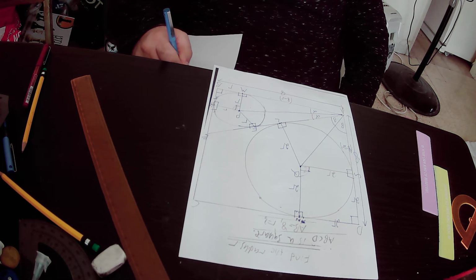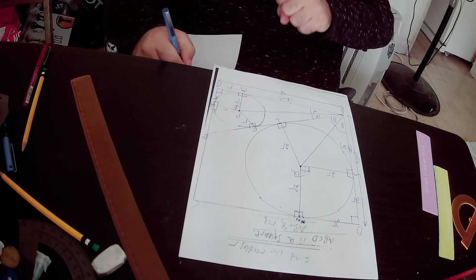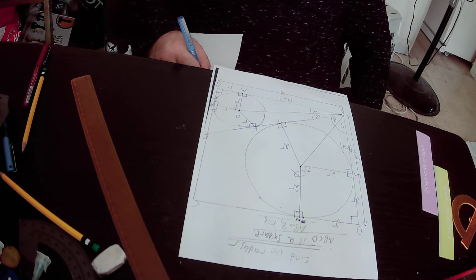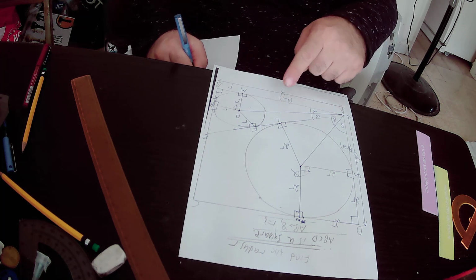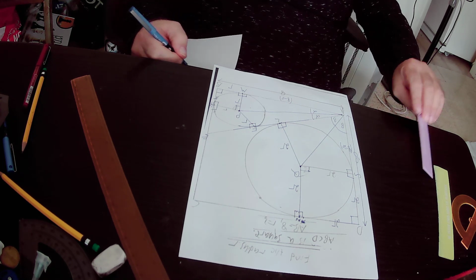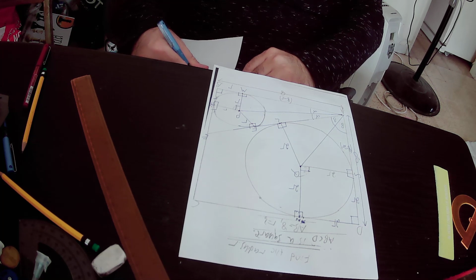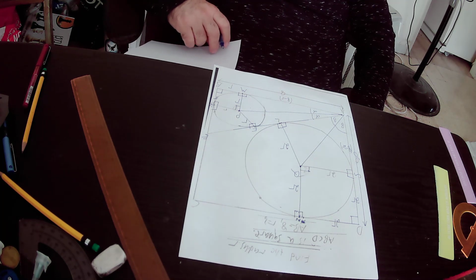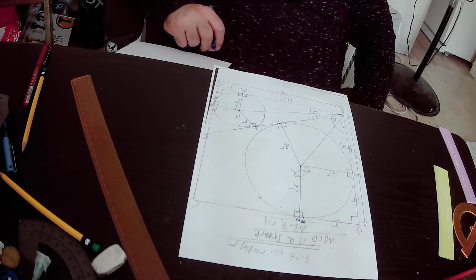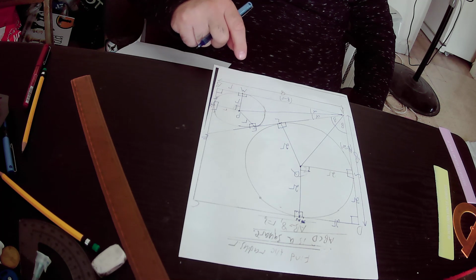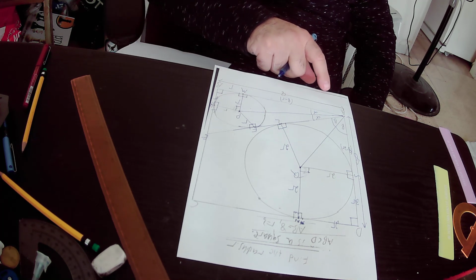Tangent alpha, if we focus on the right triangle, triangle APM, tangent alpha is the relationship between the side in front of angle alpha divided by the side near angle alpha.